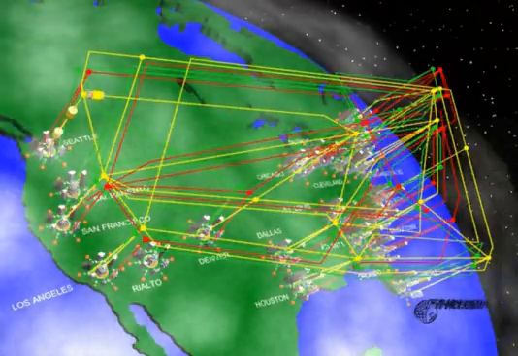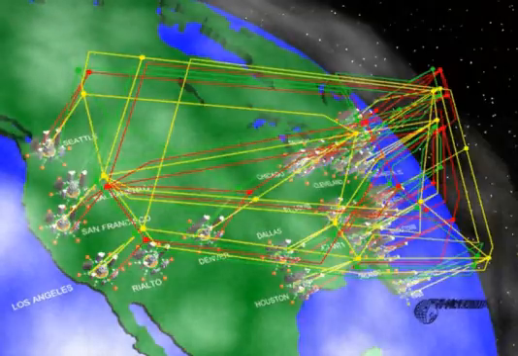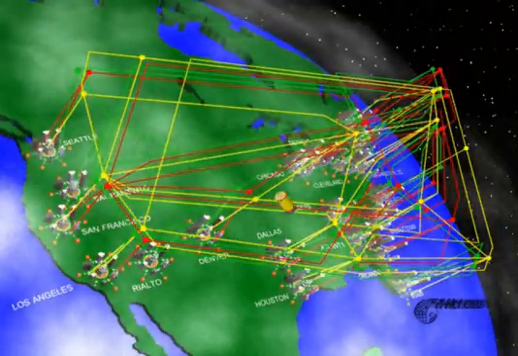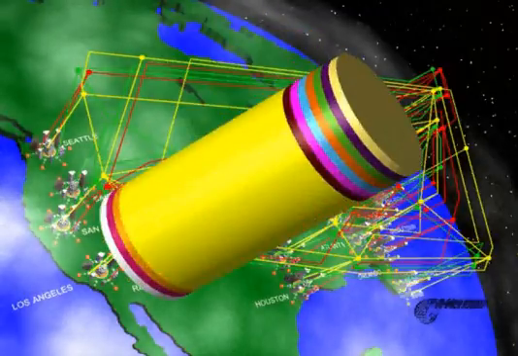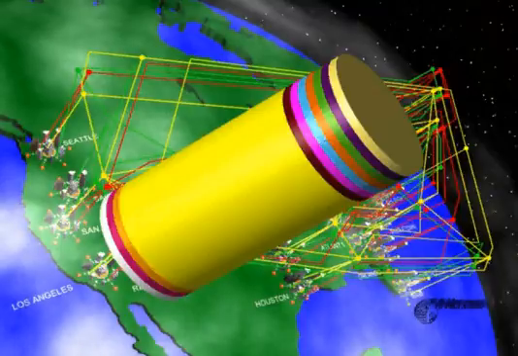All this data is segmented into data packets using TCP/IP. TCP/IP stands for Transmission Control Protocol Internet Protocol. It is the universal method of transmitting data across the Internet.